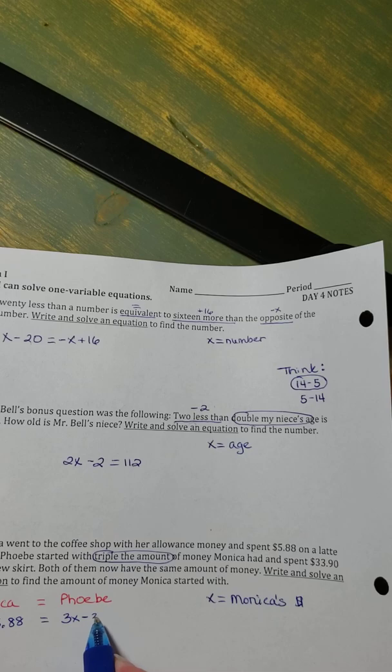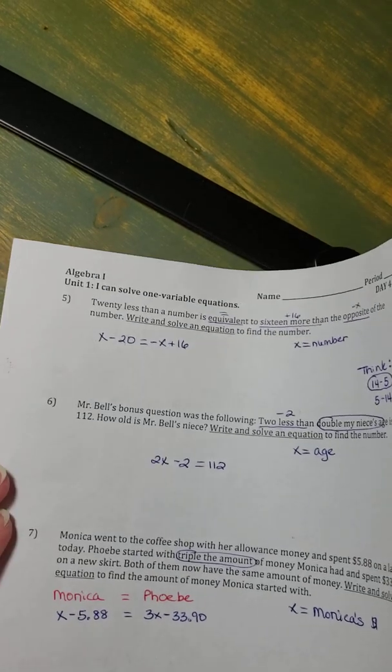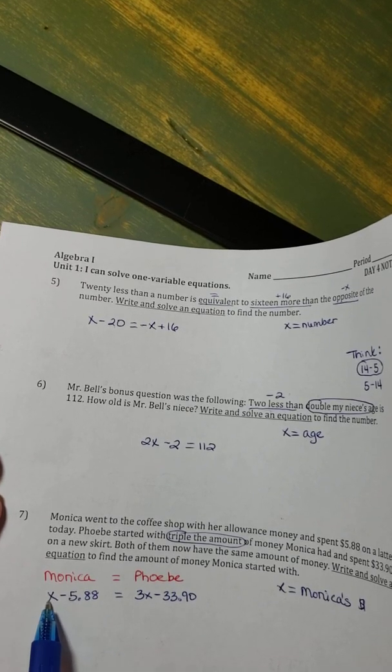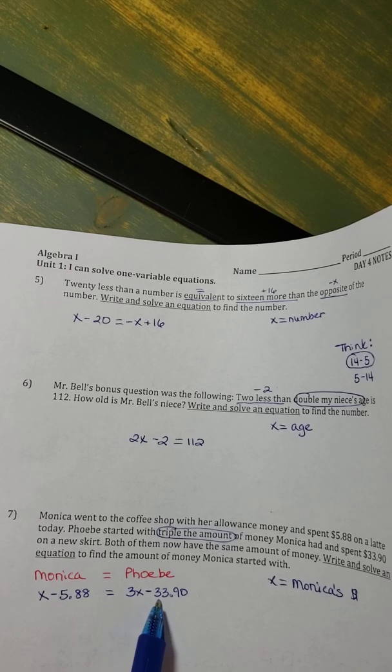So we're going to subtract $33.90. So our equation, Monica, x minus 5.88, she started with some money, spent $5.88 on a latte. Phoebe started with 3 times whatever Monica had, and Phoebe spent $33.90.